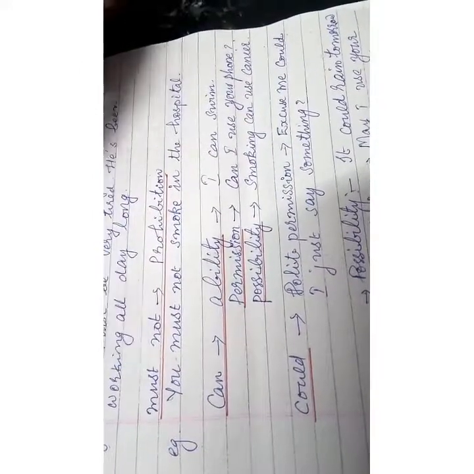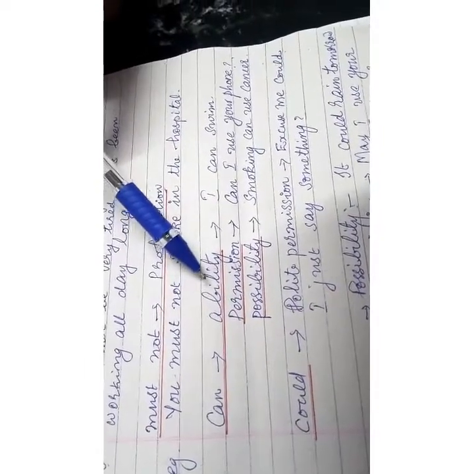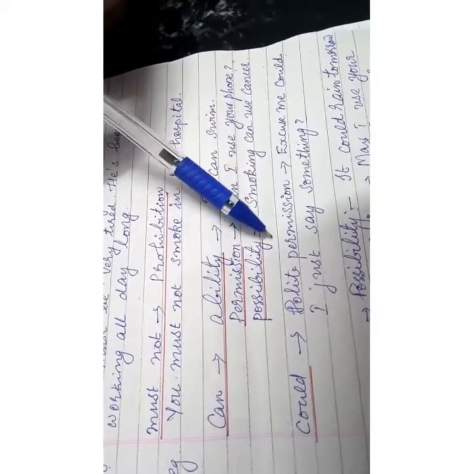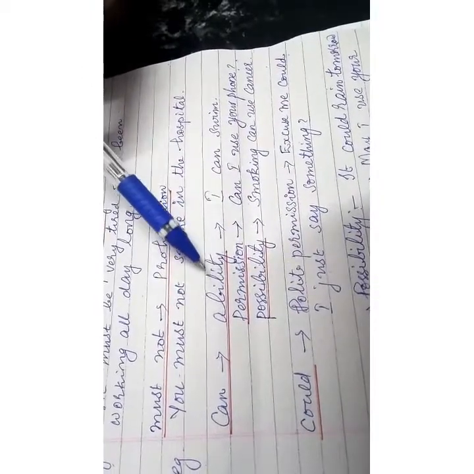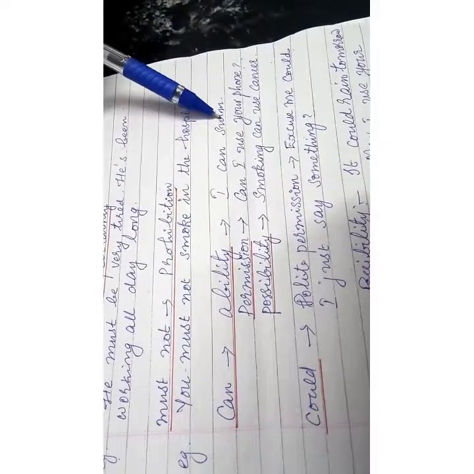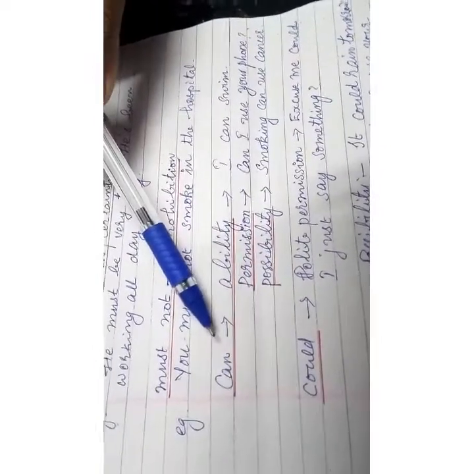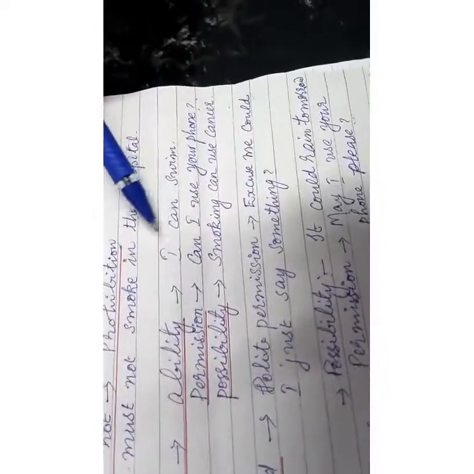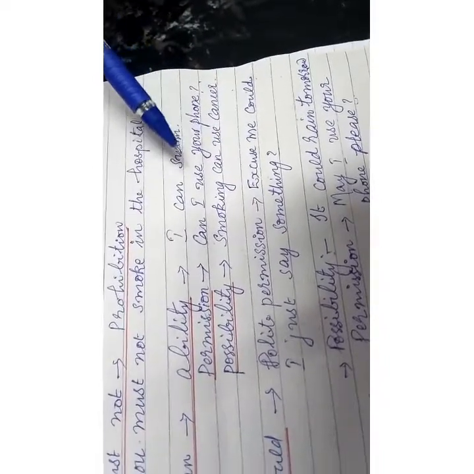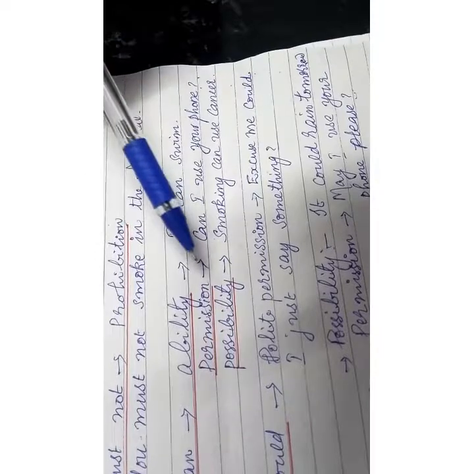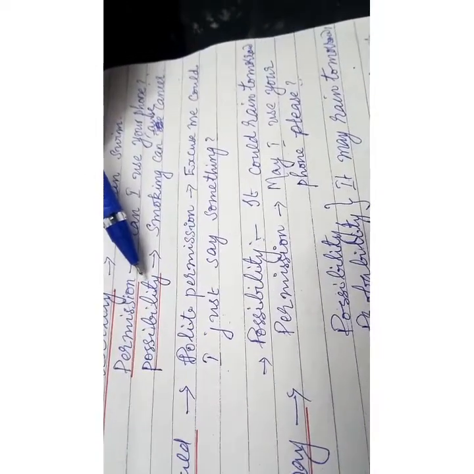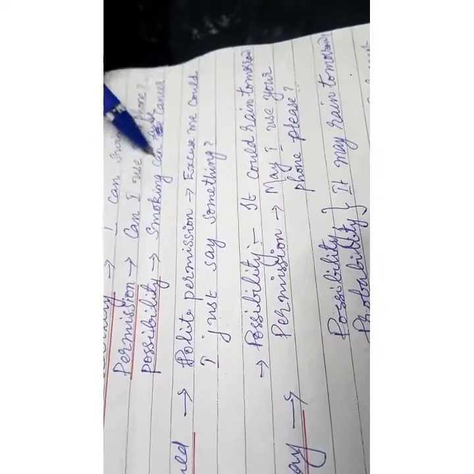Another modal is can. Can will have the meanings of ability, permission and possibility. What is ability? Ability is I can swim. That is my ability. What is permission? Permission is can I use your phone? That is permission. And can also has the meaning of possibility. The possibility is smoking can cause cancer.